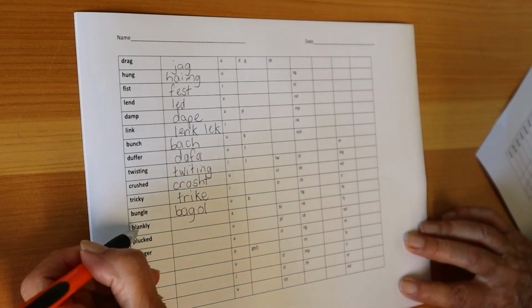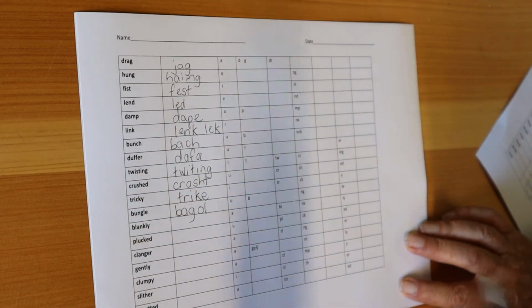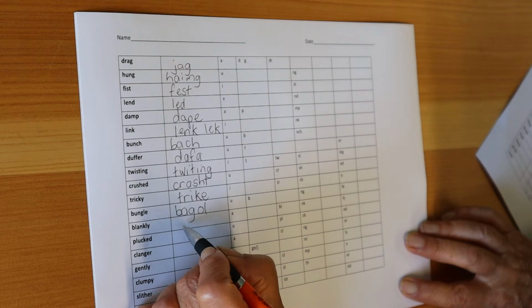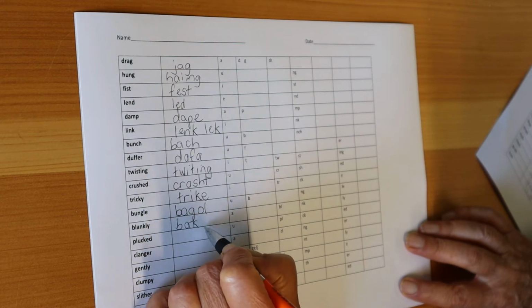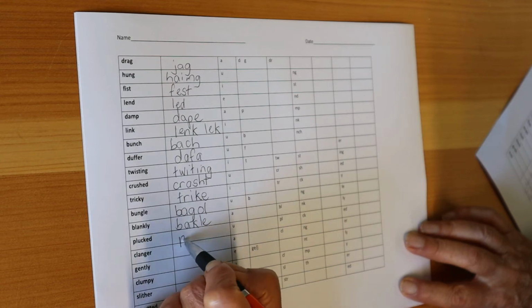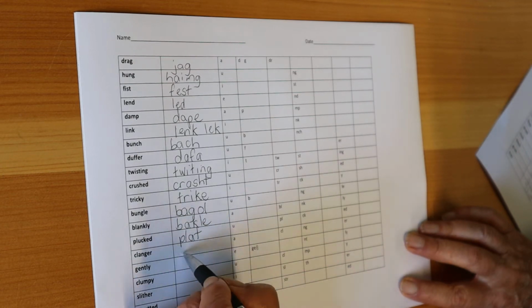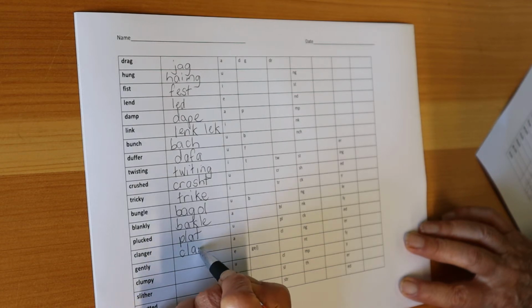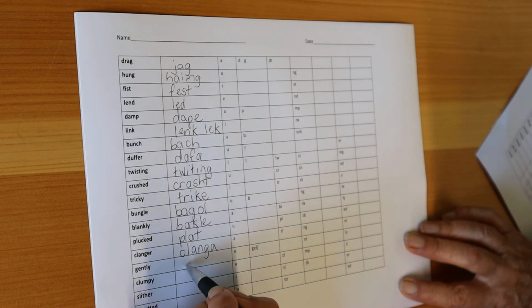OL, blankly. And now you can see here there's quite a lot more to think about. And children who got the initial blends here on the first page will often lose them here. So here we might get Lee, all E, plucked. A lot of kids will spell it like this. Clanger, maybe like that. G or J there. Very common spelling of clumpy is like that, with or without that M. Sliver, strutted.